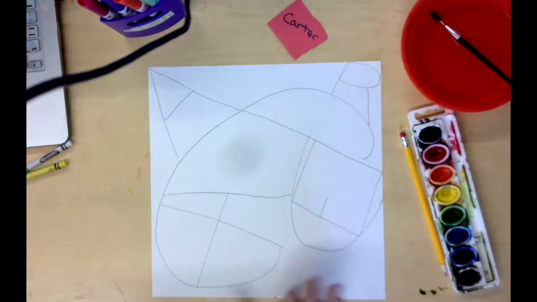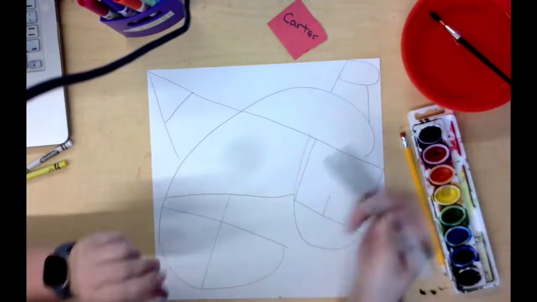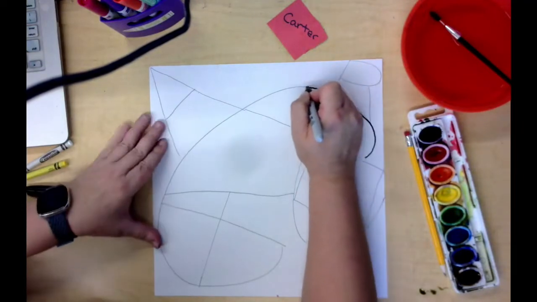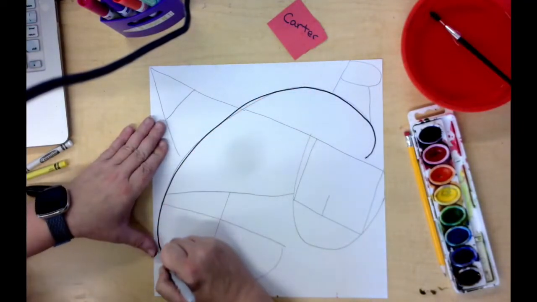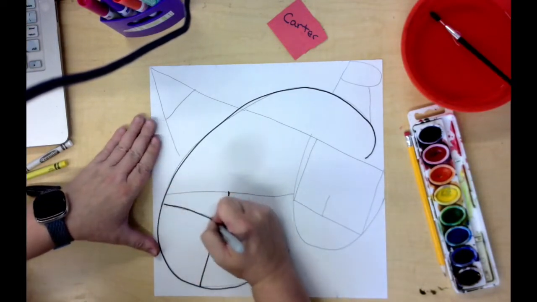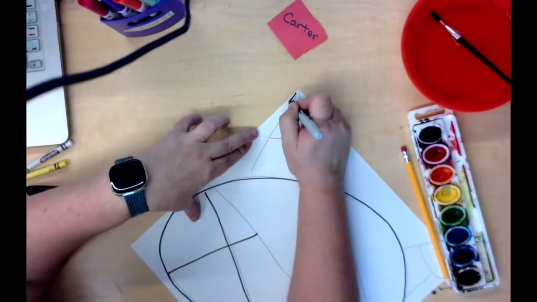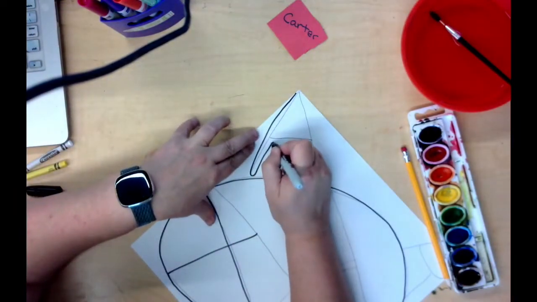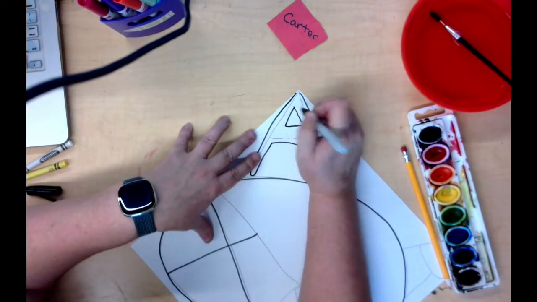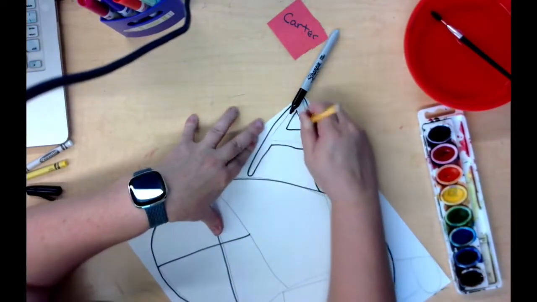So now the next part is to make it bold. So we're going to Sharpie. There's two ways you can Sharpie. I can go directly on top of the letter and just trace the lines. Or if you want to challenge yourself, you could do some bubble letters. So I could actually go around the lines instead. And now I have a bubble letter A, and I can go back and erase my pencil lines.